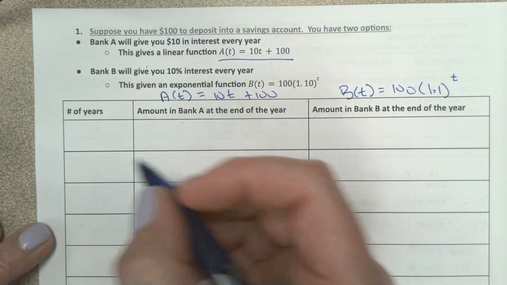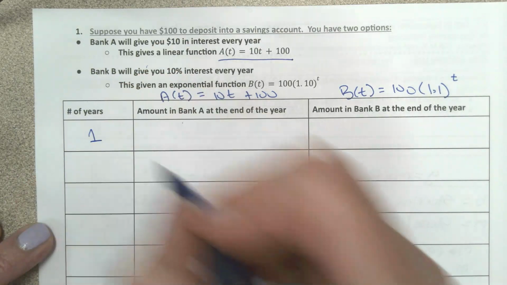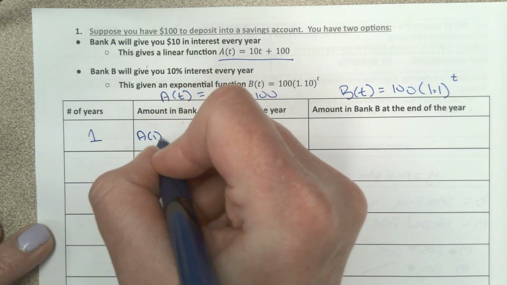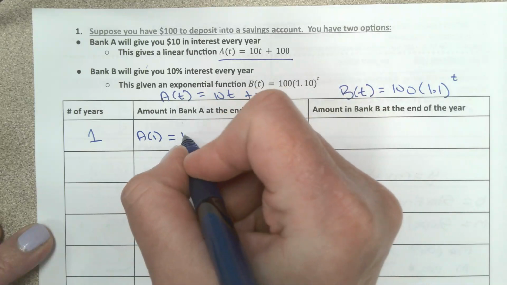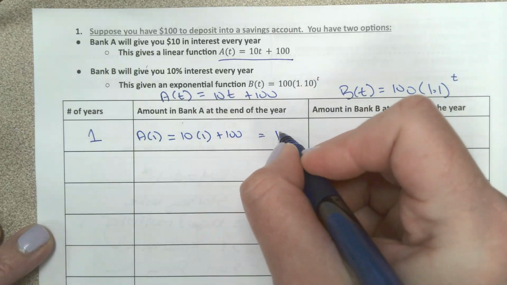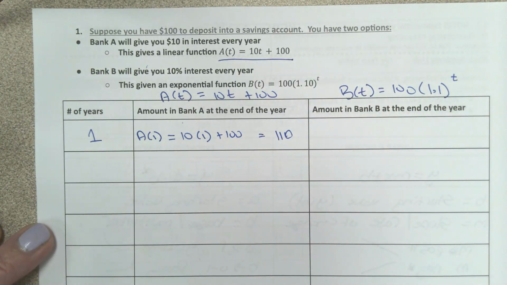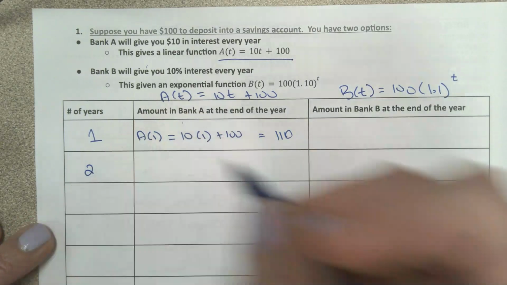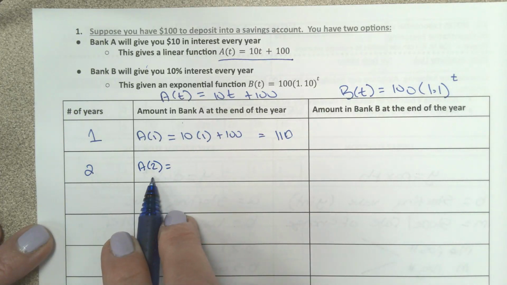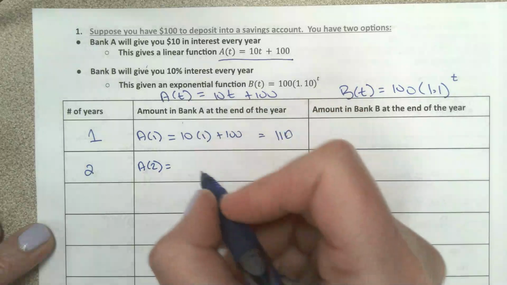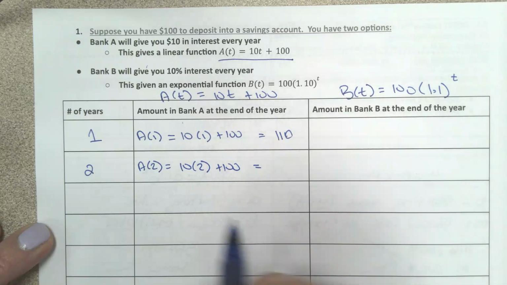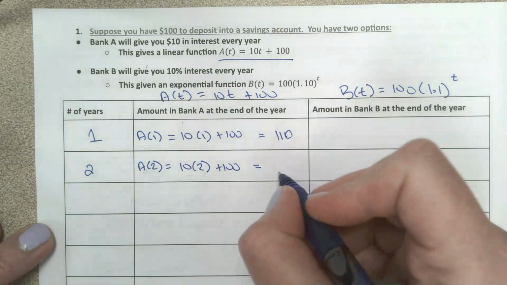All right, so at the end of year 1, how much would I have? I'm going to plug 1 in for T. So 10 times 1 plus 100 equals $110. At the end of year 2, this is nothing more than function notation that I'm using here. So I would have 10 times 2 plus 100. That's 20 plus 100 gives me 120.